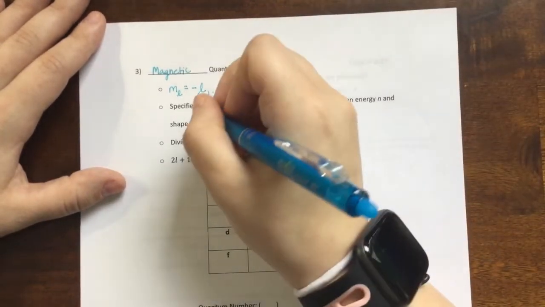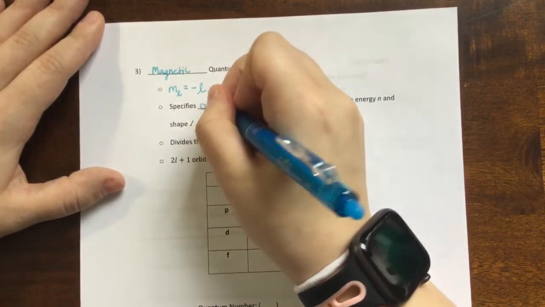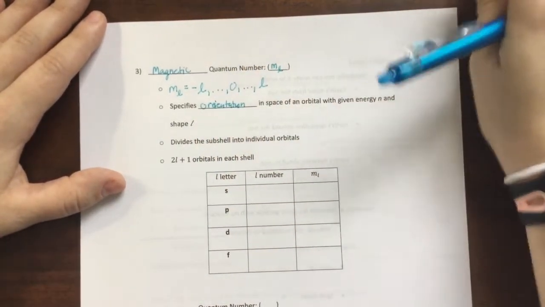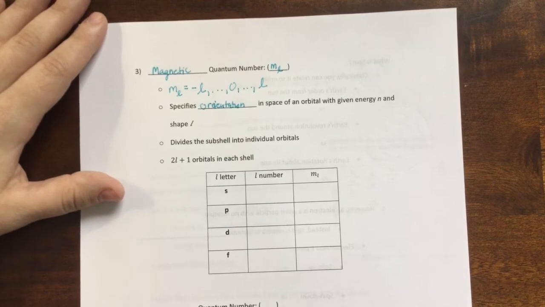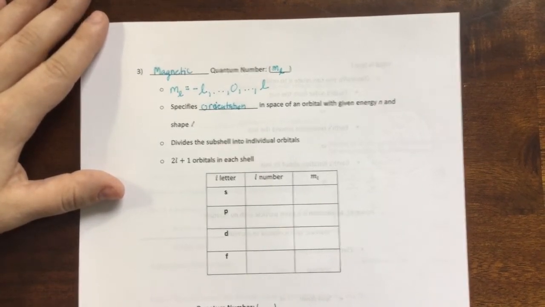This specifies the orientation. So it's the orientation of the orbital with an energy of N and a shape of L. So this gets more specific about where the electron is.